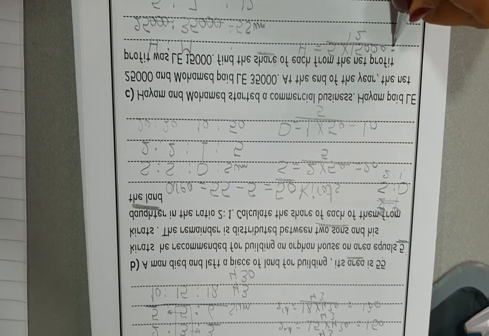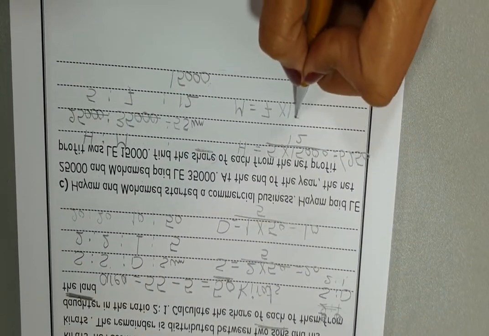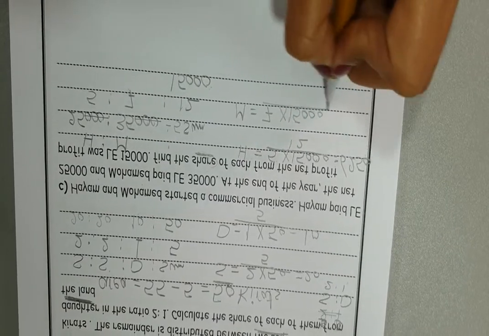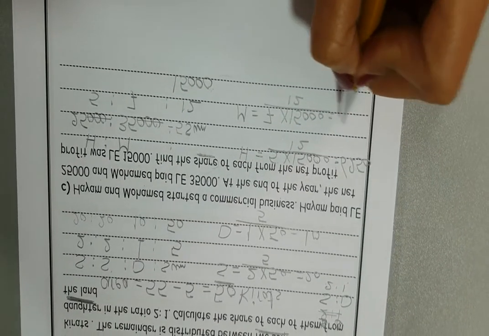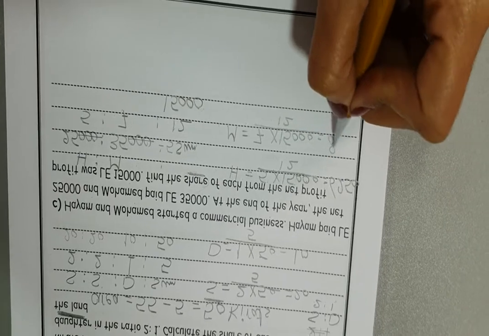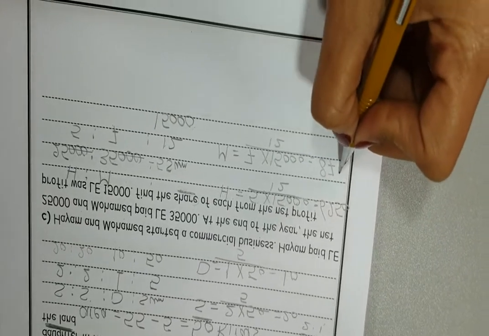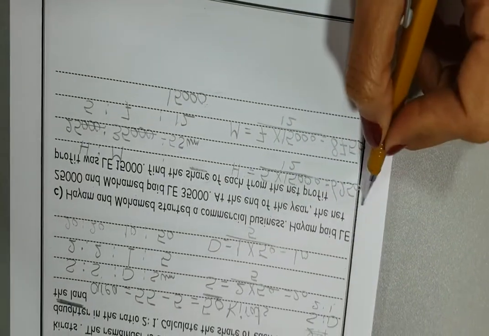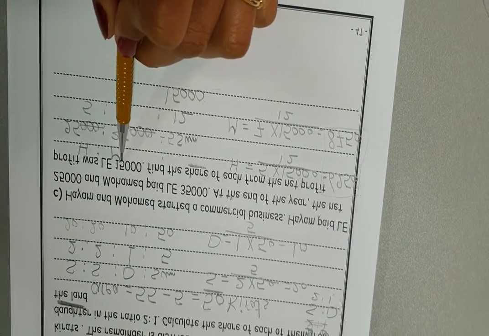She will take 6,250. And Muhammad, 7 times 15,000 over 12. He will take 8,750. If I add these two numbers, they will give me the net profit, 15,000.